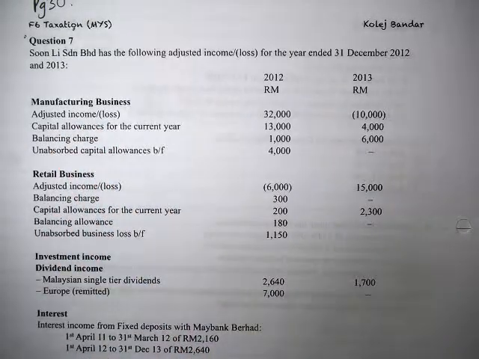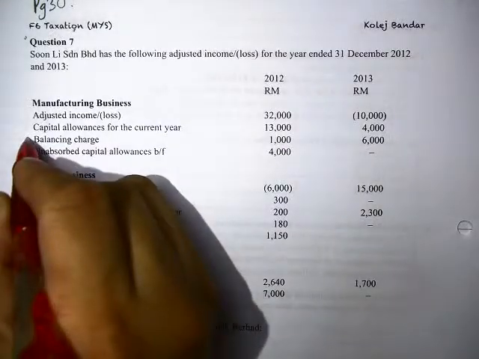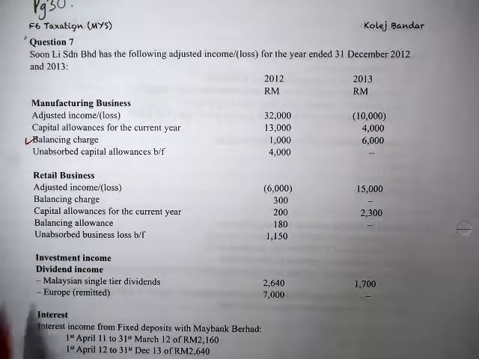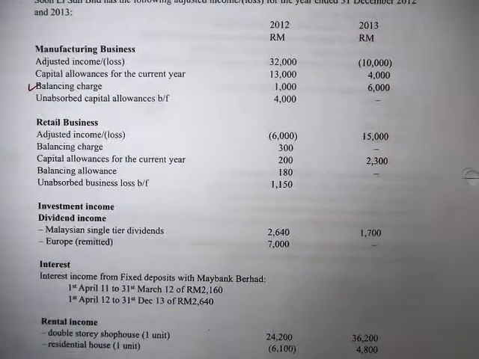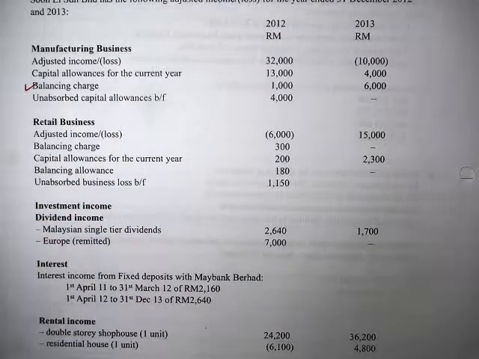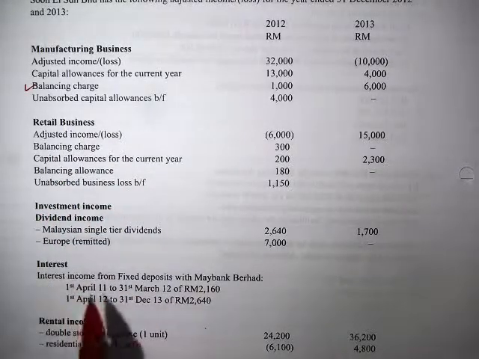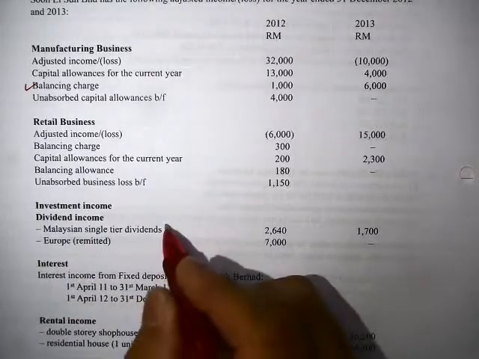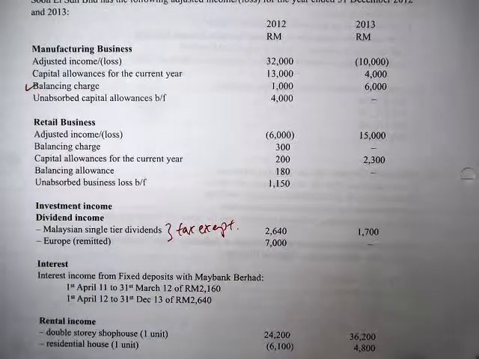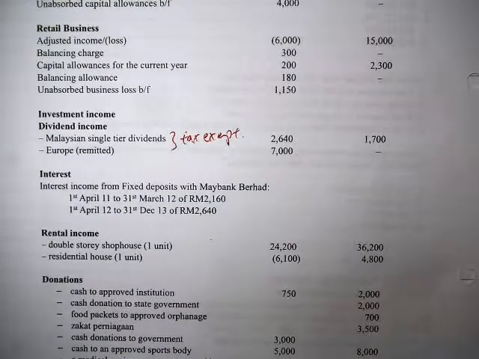Now remember the sequence. You have to put the charge first, followed by the allowance. The retail business wise, again, adjusted income, BC, CA, BA. Then there's this unabsorbed business loss. Now they have dividend, so dividend will all be tax exempt for purpose of your exam, right? Then they have interest from fixed deposit with Maybank.